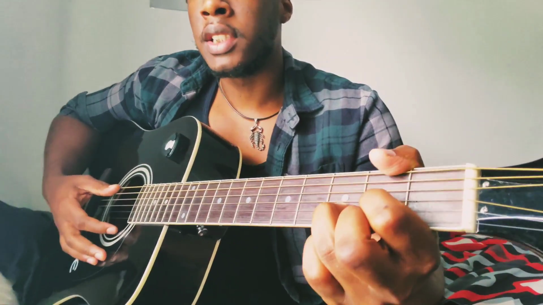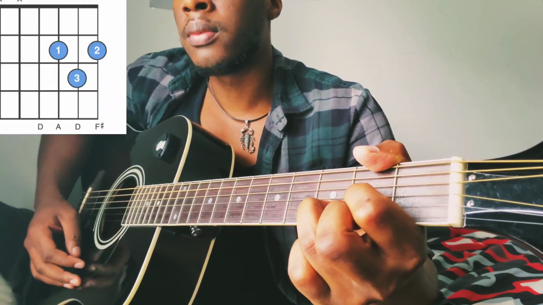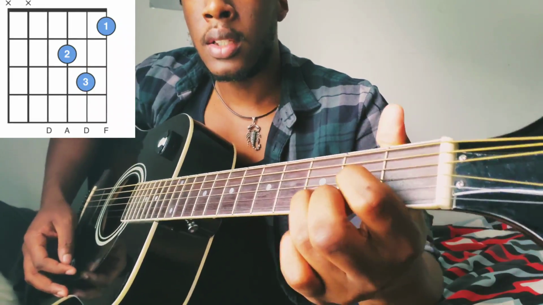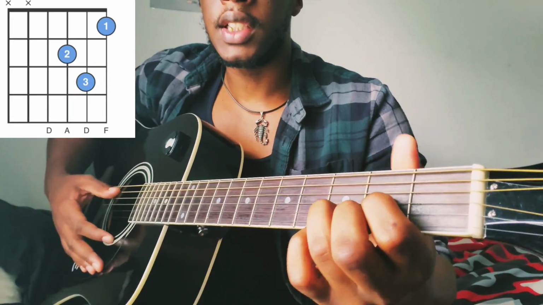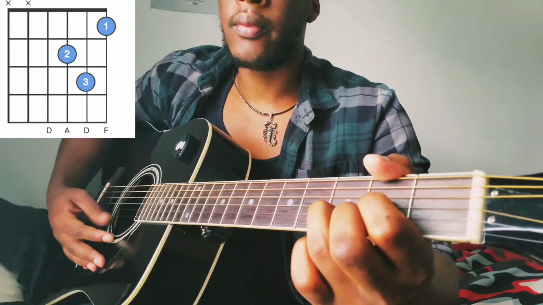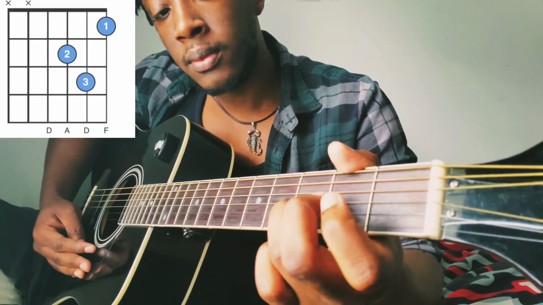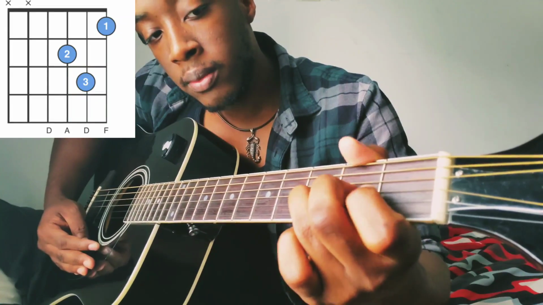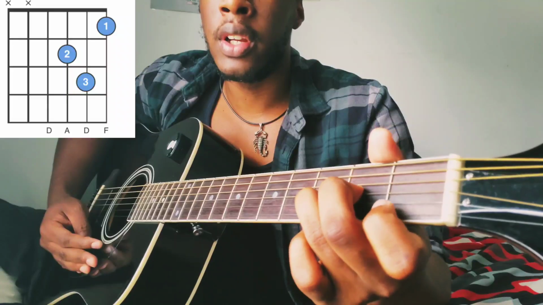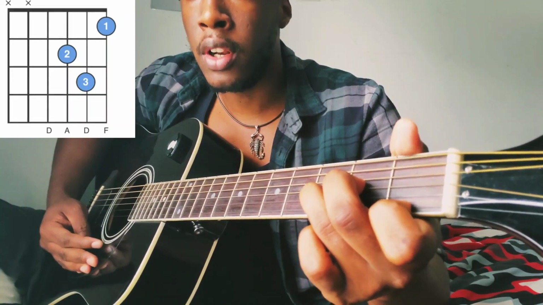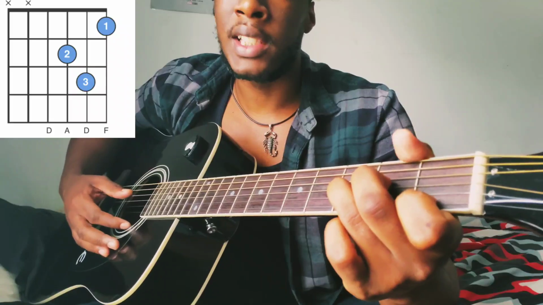Last but not least, you have D minor. D minor is essentially D, but played like this instead. So I'll show you how to play it first. You take the same shape that I just showed you with D. What I would do is I would take your middle finger and place it on the second fret of the G string where your index finger initially was. Take your index finger and put it on the first fret of the high E string.